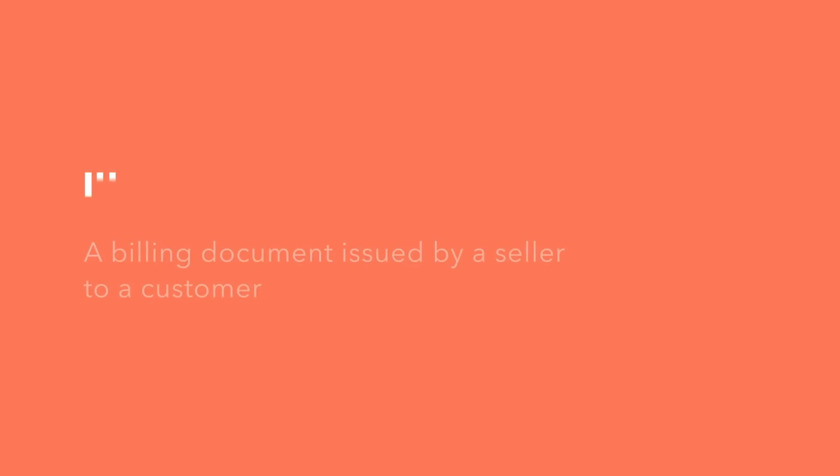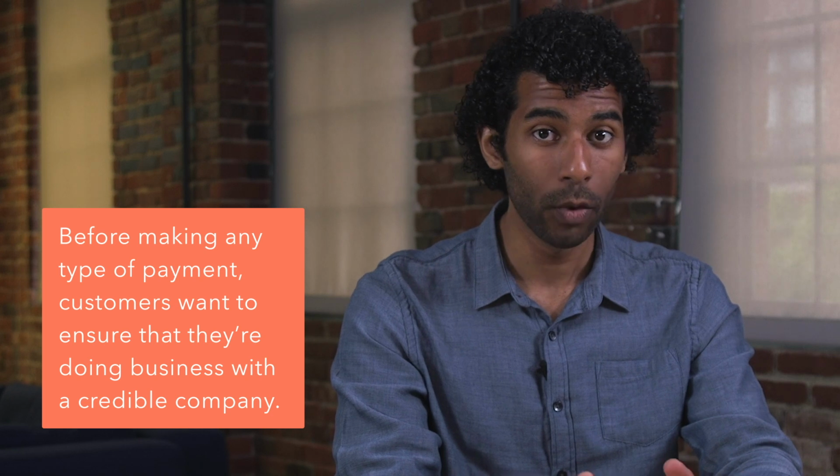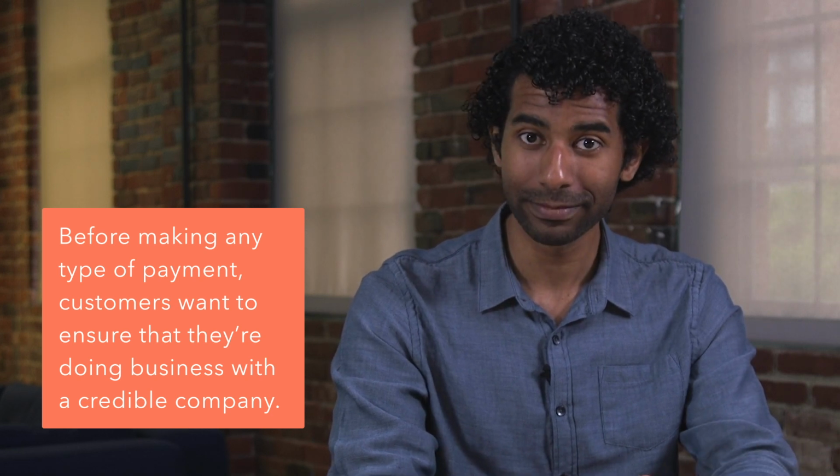Let's get started. An invoice is a billing document issued by a seller to a customer. While creating an invoice might not sound like a big branding opportunity, having a well-designed, professional invoice can make a big difference in the eyes of your customer and help you get paid on time. Before making any type of payment, customers want to ensure that they're doing business with a credible, trustworthy company. This means your invoices should be error-free with consistent branding and a clear, itemized list of goods or services.